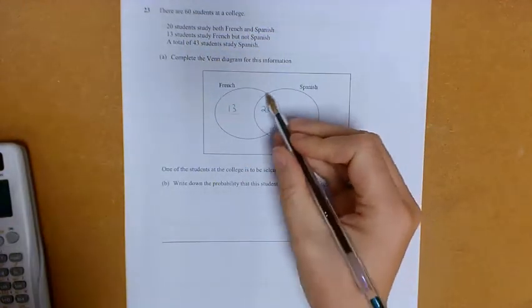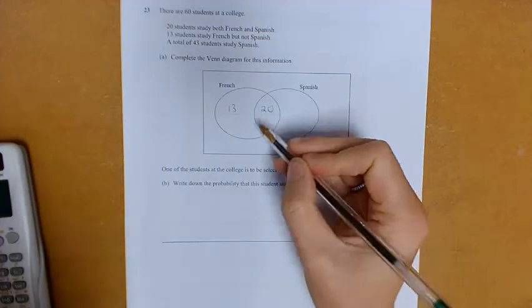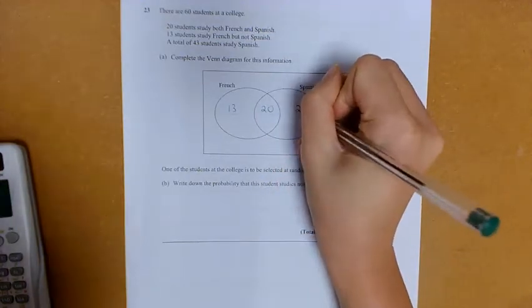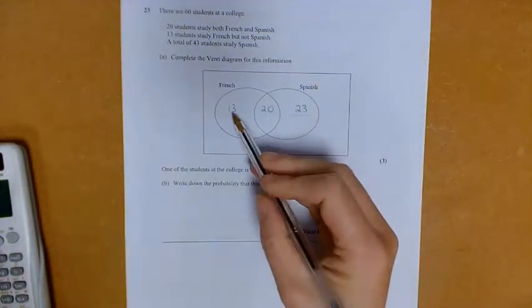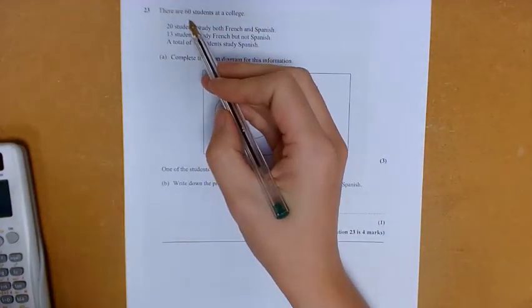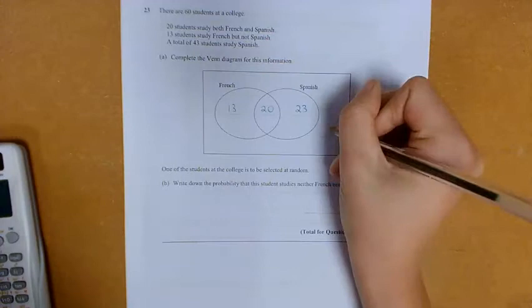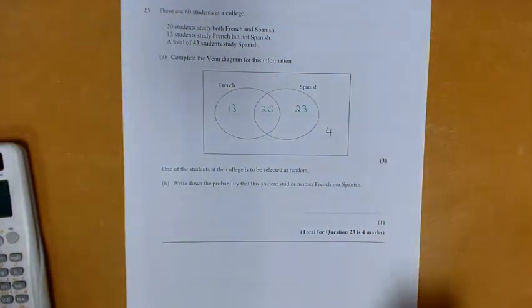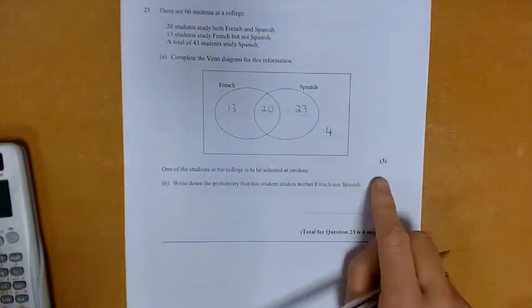So that means the whole of this circle needs to be 43, which means we're left with 23 here on the outside. That, however, only makes 56. And we know that there are 60 students at the college from the question. So we're left with 4 on the outside, okay? And that's going to get you 3 marks for completing your Venn diagram.